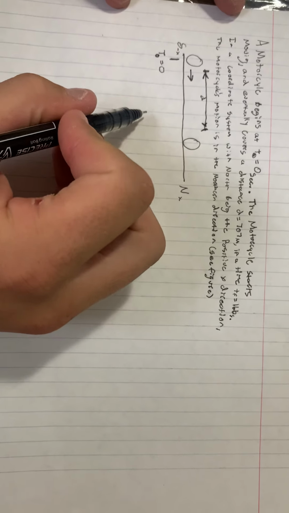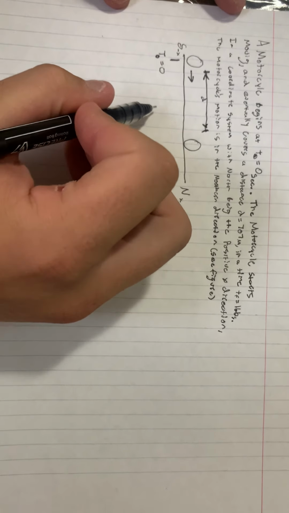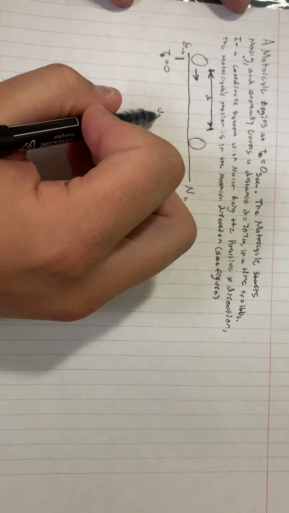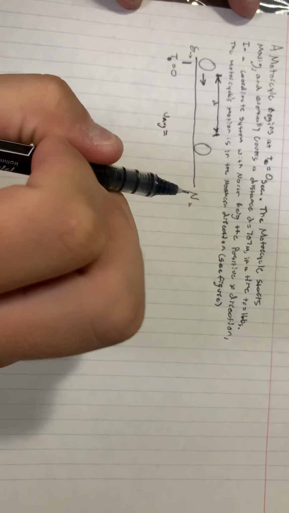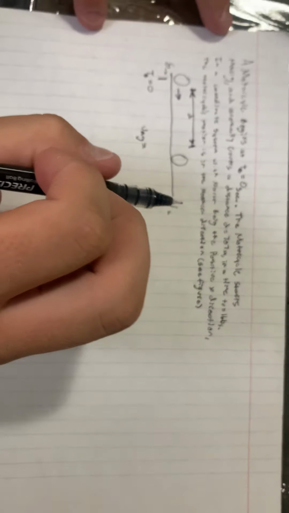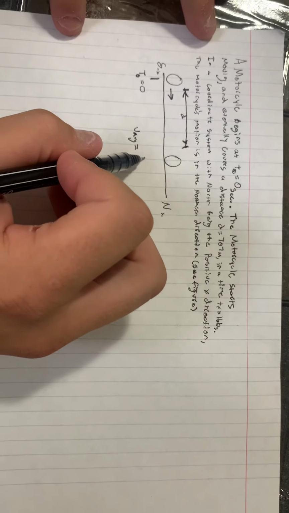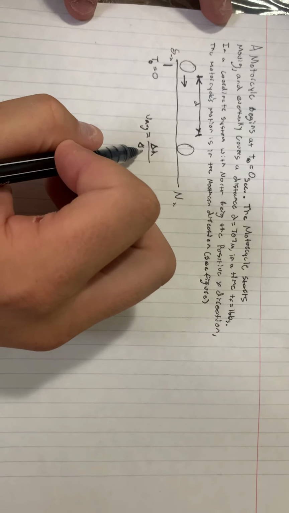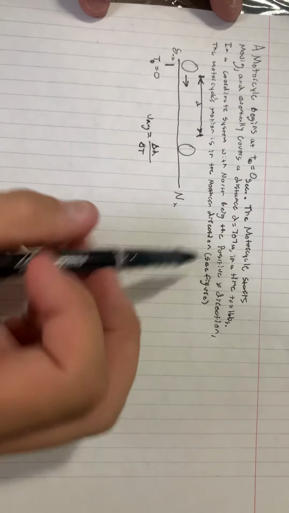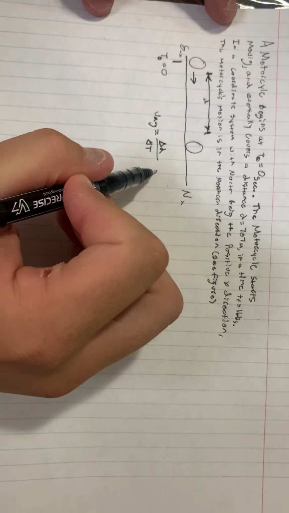So part A is asking for the average speed. So to calculate average speed, we are going to take the change in distance over the change in time. So it's going to be change in d over change in t. And so our change in distance is going to be 707 meters.